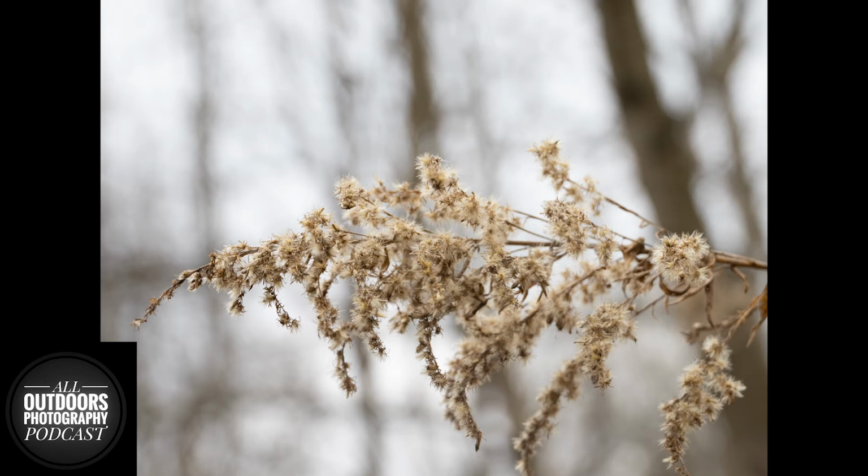For landscapes, if you want a really nice foreground, a wide angle lens can be really helpful. You can angle it down, really accentuate that foreground and make an interesting image. I know that's a cliche statement, but it really works. It's a really good technique.